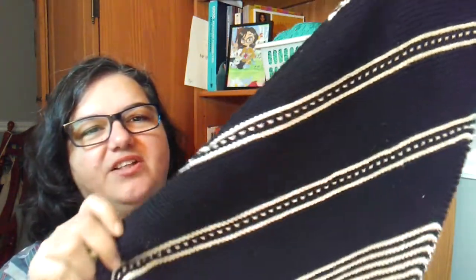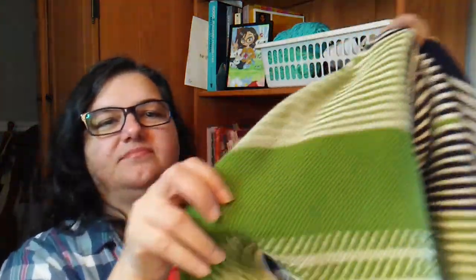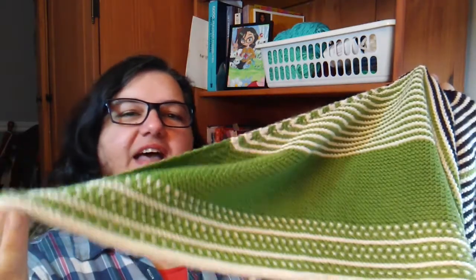I knit one of these myself. It's a nice big cozy shawl. It started up here and increased along the edges and decreased along the other, and you can see all of the slip stitch and the stripes, ending with that I-cord bind off.